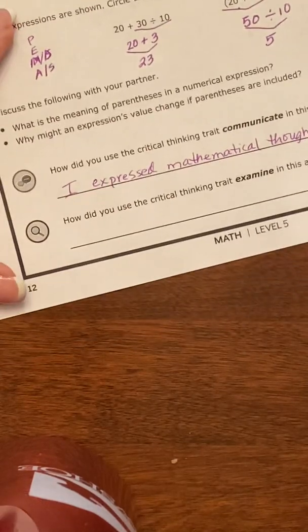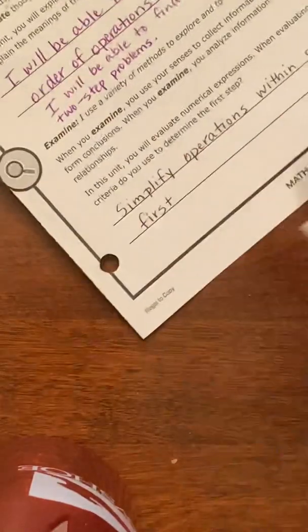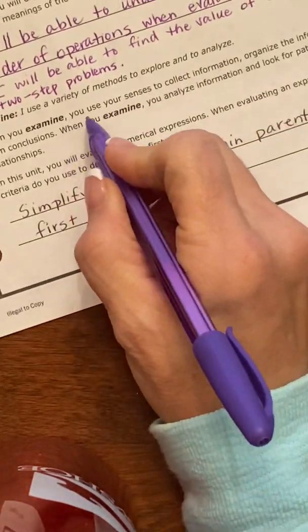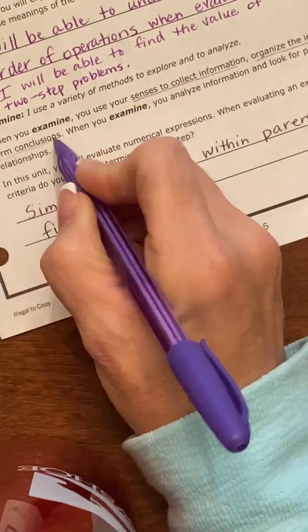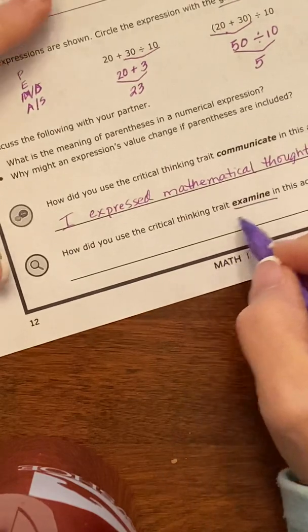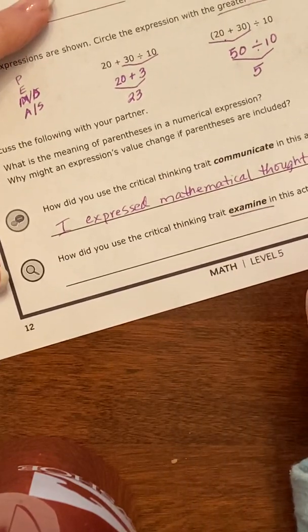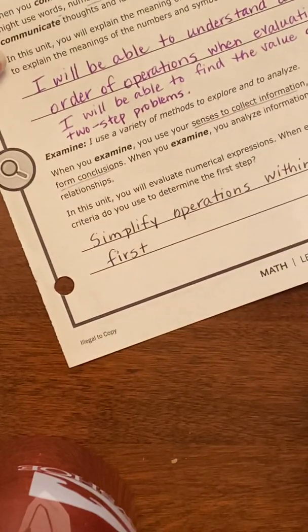How did you use the critical thinking trait examine? What do you do when you examine? You use your senses to collect information, you organize the information, and you form conclusions. You analyze information and look for patterns and relationships. I use a variety of methods to explore and to analyze. How did you use examine in this activity? Analyze information, look for patterns, organize the information.